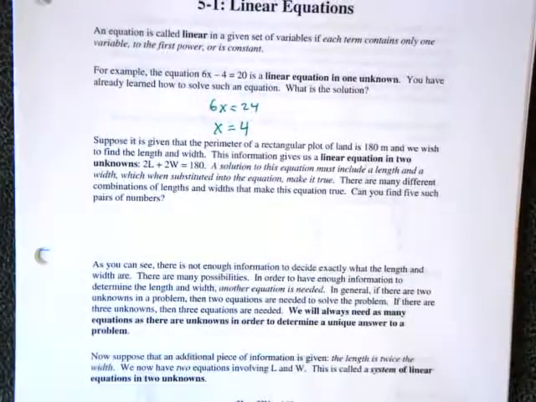All right. So, looking back at this. Suppose it is given that the perimeter of a rectangular plot of land is 180 meters, and we wish to find the length and the width. This information gives us a linear equation and two unknowns. 2L plus 2W equals 180. Why is that linear? Everything has first powers, isn't it? Is there any L squared or W cubed or anything like that? Nope. So that's linear. Powers are all one.